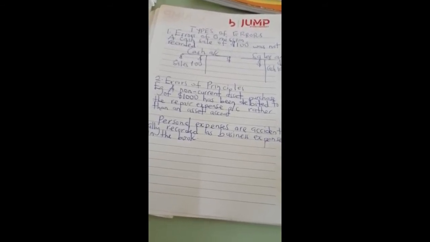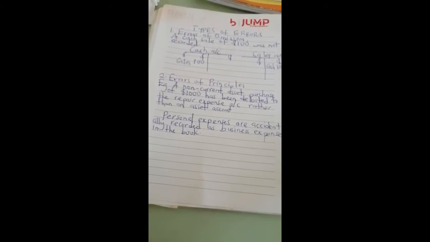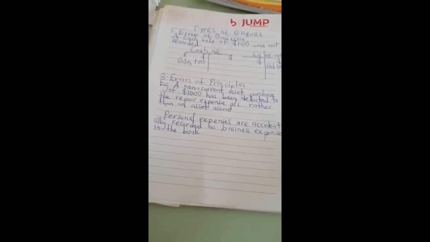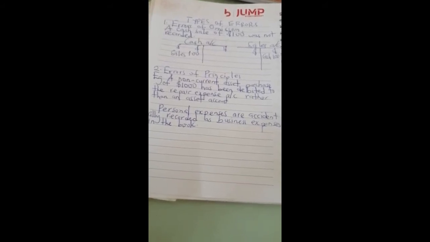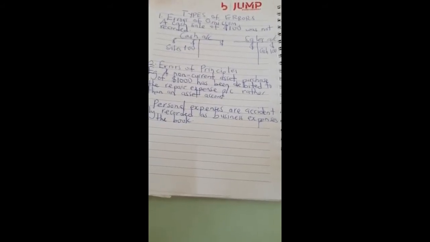And we also have personal expenses that are accidentally recorded as business expenses in the books. We know that personal expenses should be separate and different from the business expenses. So assuming I'm a sole proprietor, and I have my own business, my personal expenses should not in any way be included in my business expenses.